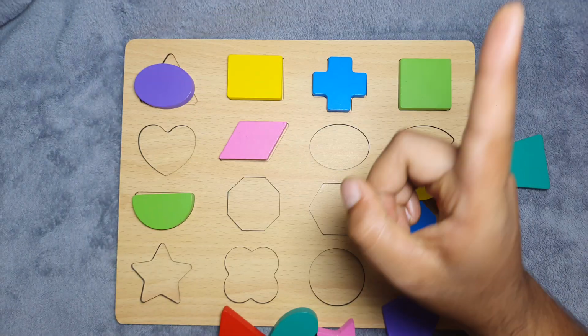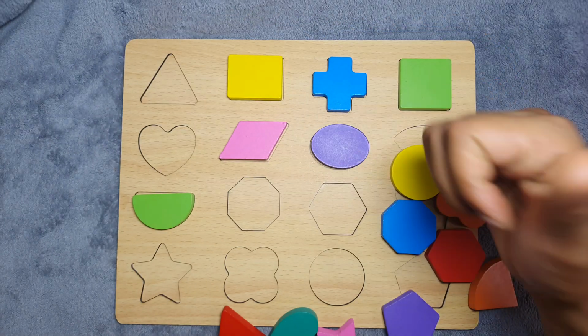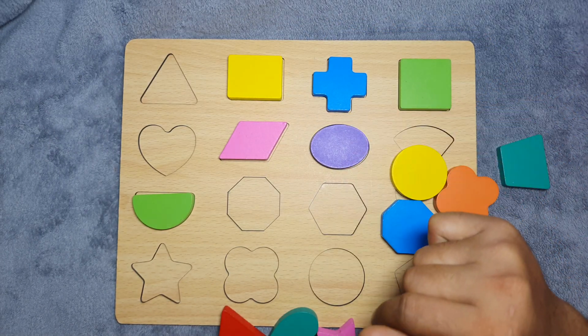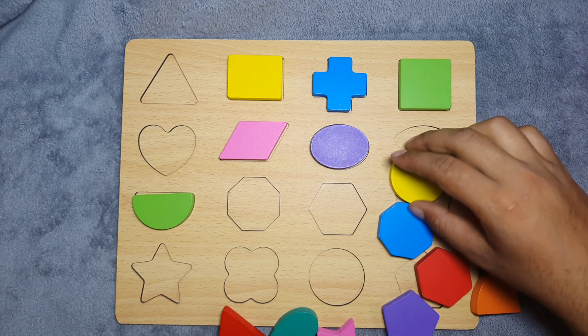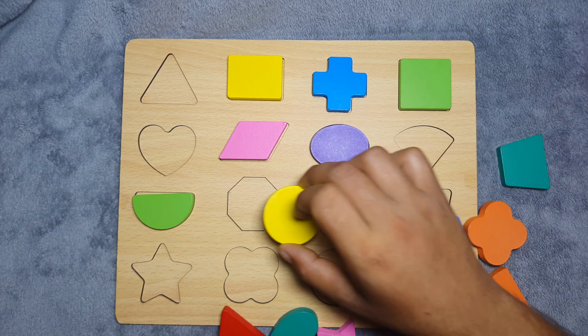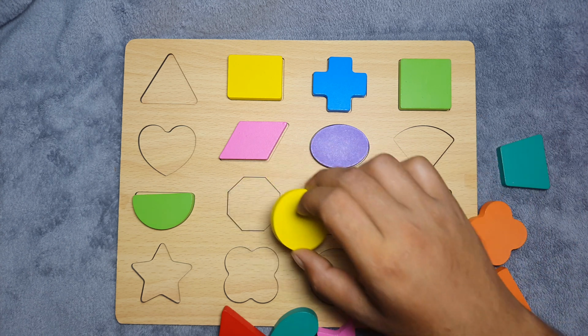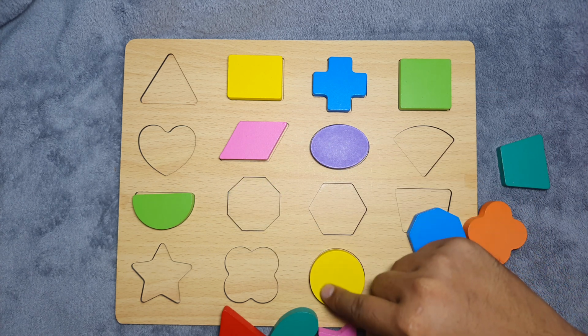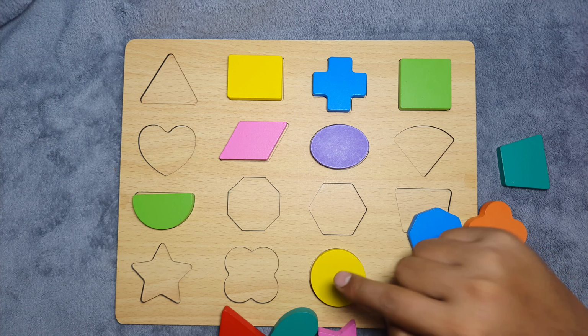No. Yes. This is an oval. This is an oval. No. Yes, this is a circle. This is a round circle.